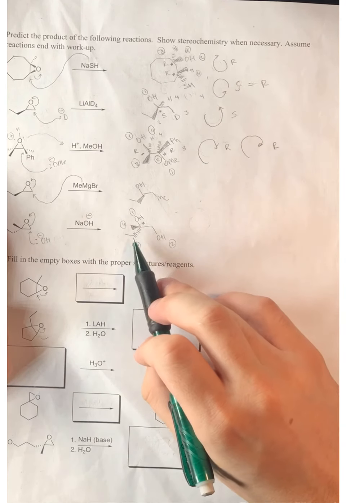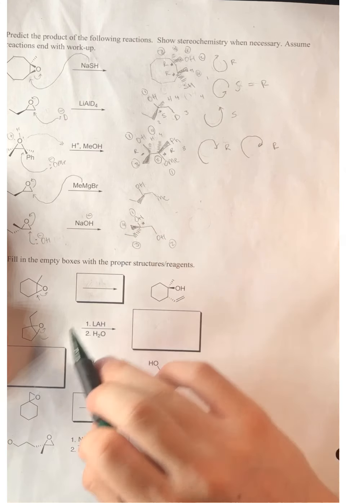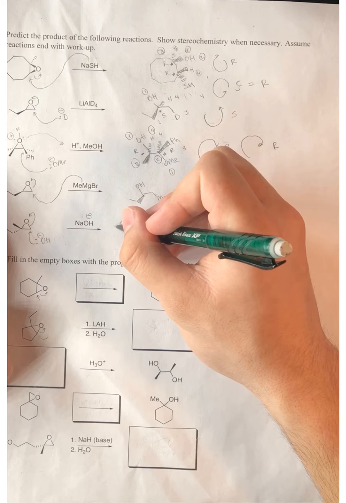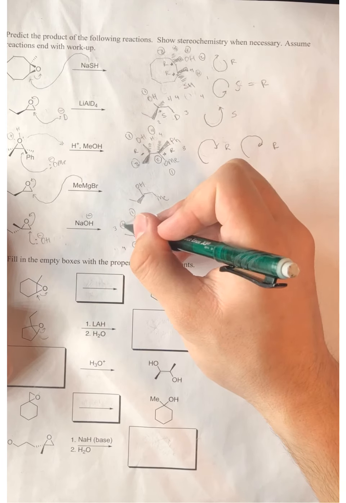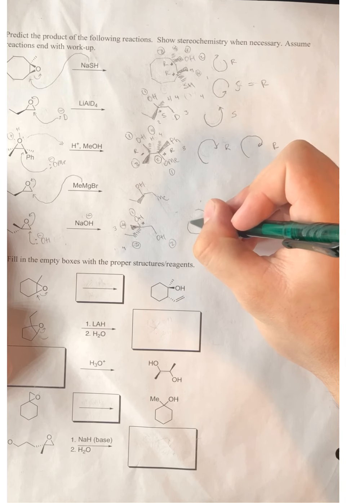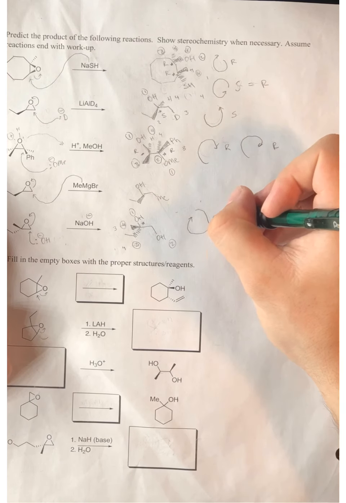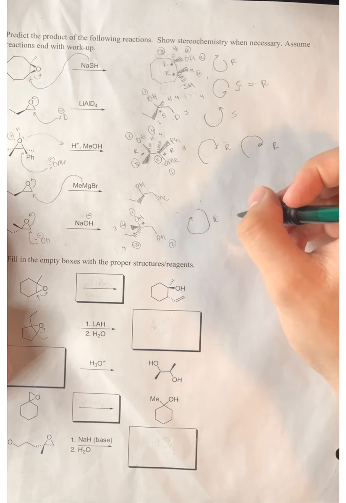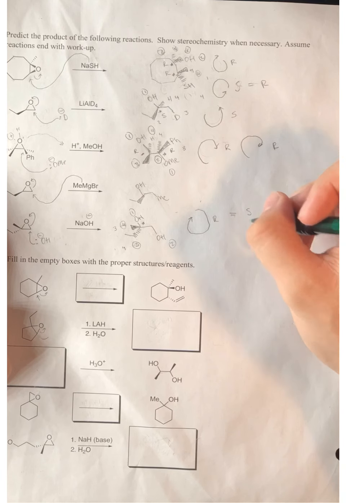So if we notice, once again, we have to change these two because we want priority number 4 to be on a dash. So if we were to do so, we're going to put 4 here and 3 here. We don't take these two into account. And see that the rotation goes once again this way, which will tell us it's an R configuration. But because we switch these two, it's actually going to be an S configuration.